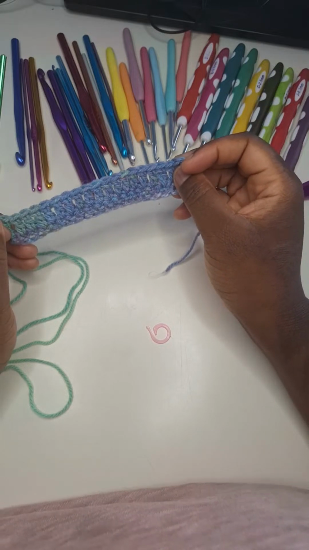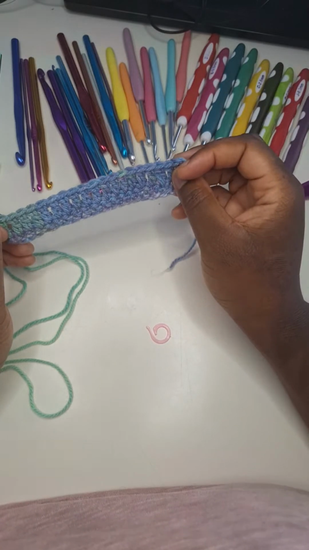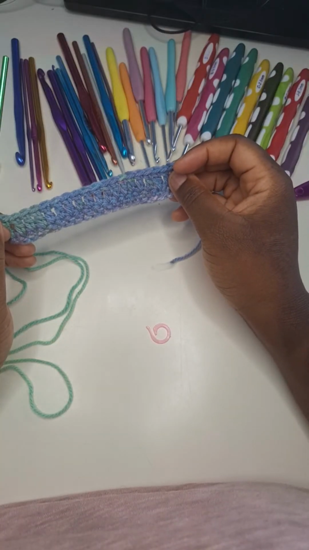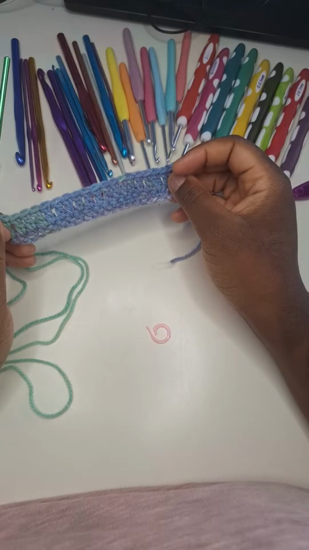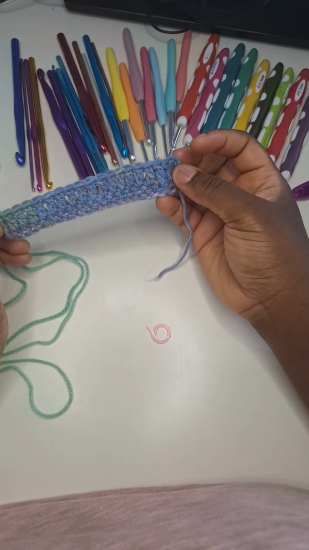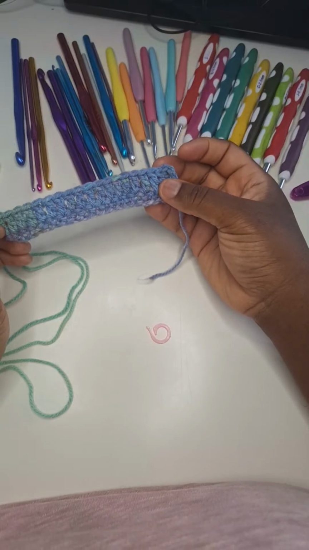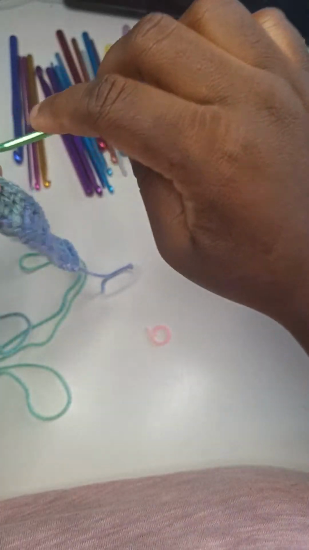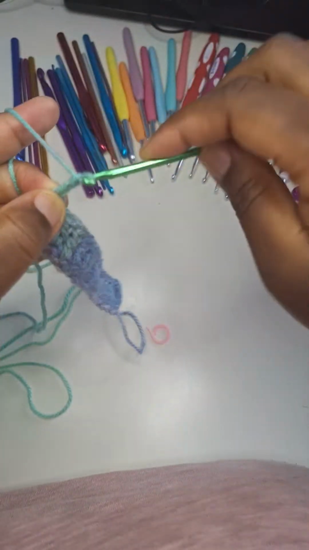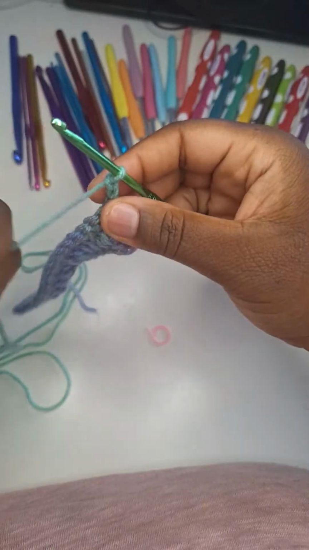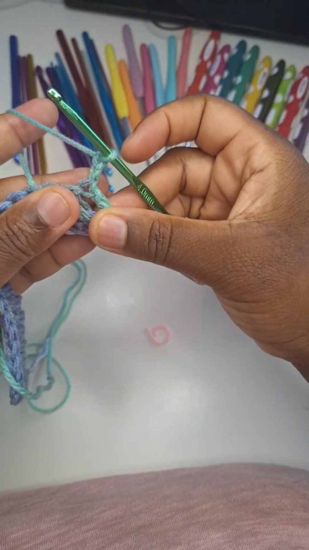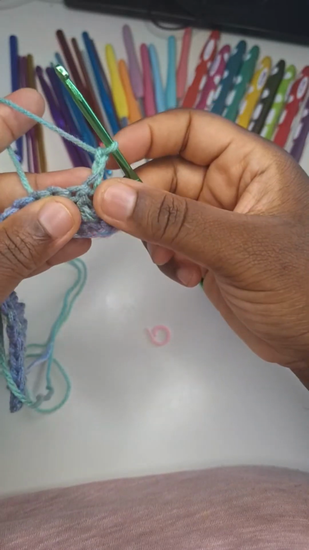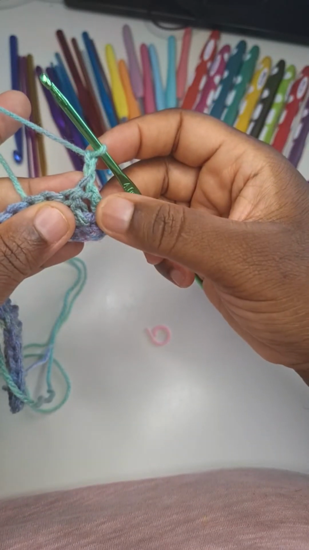Now I'm going to go with another basic stitch, which is a half double crochet. So for a half double crochet, I'm going to chain 2 here, and then I'm going to turn my work. And if you like, so that there's no gap, you can do the same thing we did here.